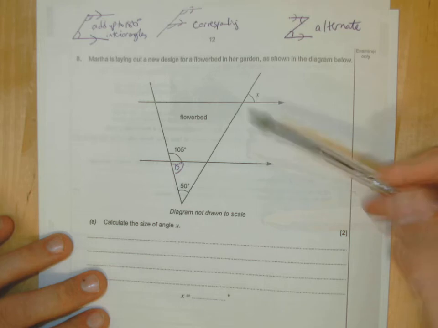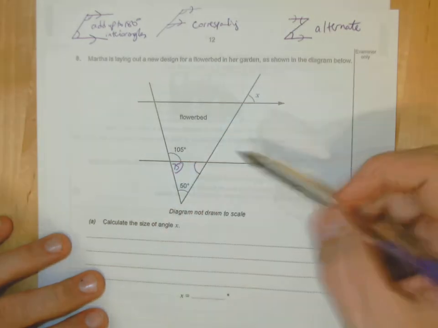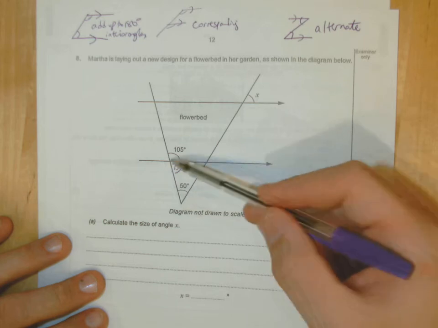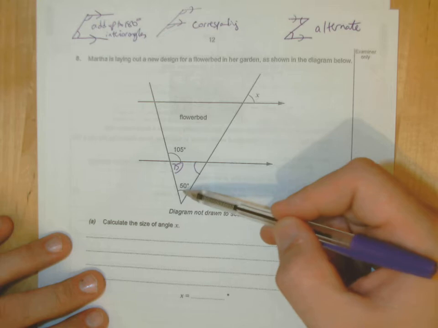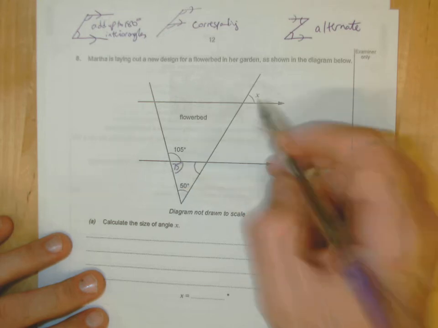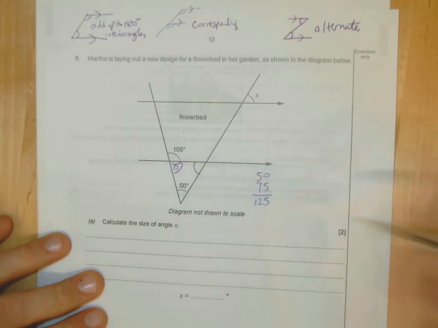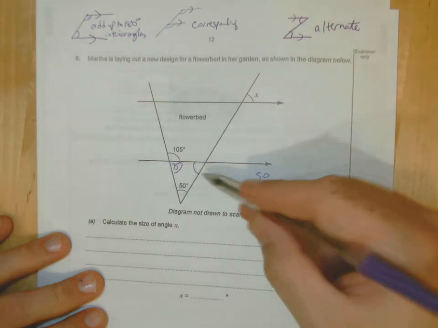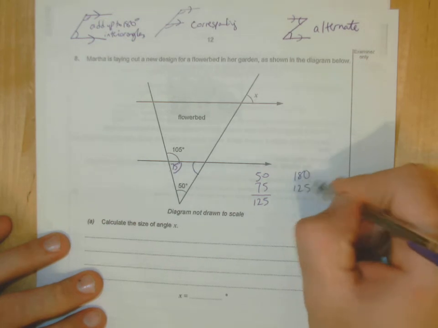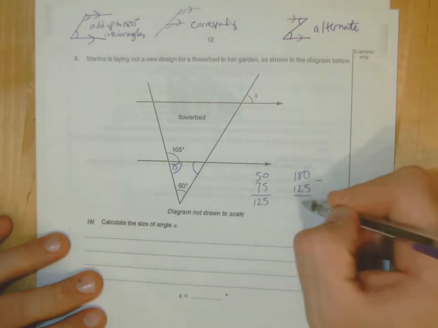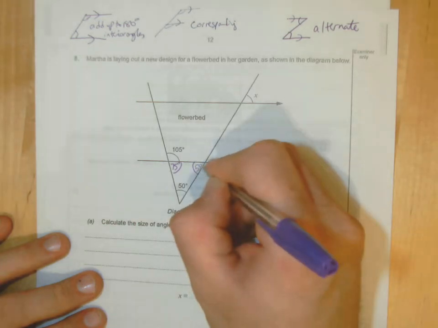I'm also noticing now that I can work out this angle, because if you look here, I've got a tiny triangle. The angles in a triangle add up to 180, so I've got 50 and 75 there. That adds up to 125, which means I'm left with an angle there. I'm just going to take 125 away from 180, and if you work that out you get 55, so there's my 55 angle there.